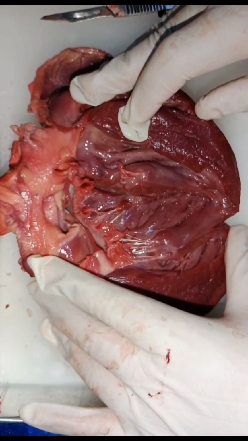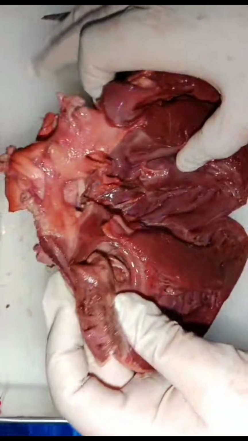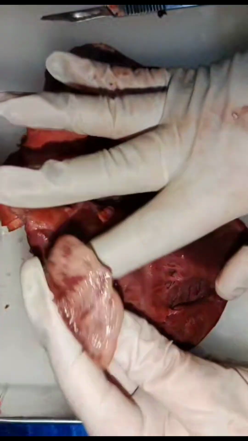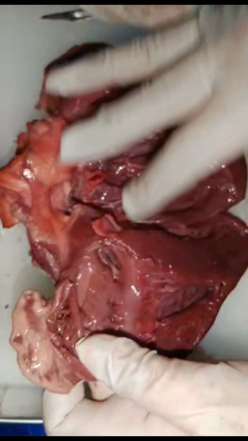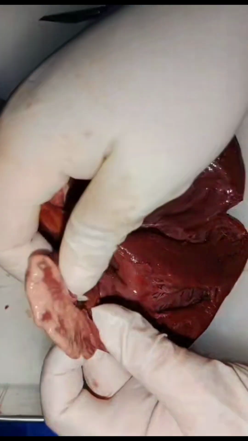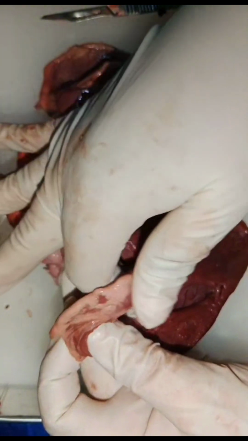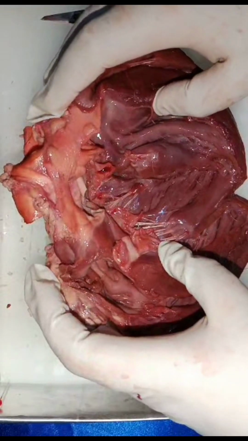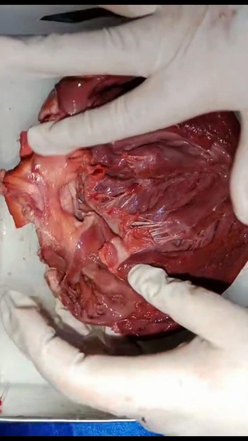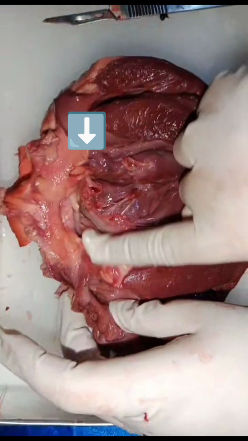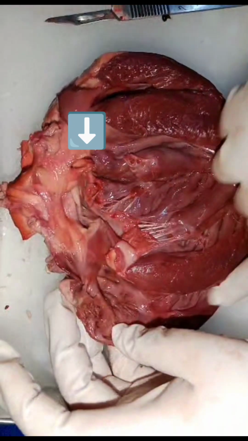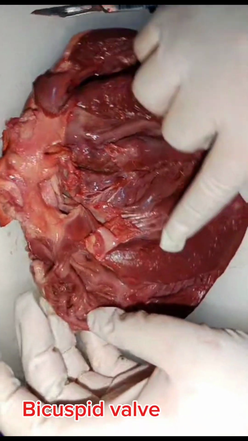Examine the part of the left atrium, find the opening of the pulmonary veins from the lungs, and observe the one-way semilunar valve at the entrance to these veins. Inside this chamber, look at the valve that controls the blood flow between the upper left atrium and the lower left ventricle. This valve is called the bicuspid valve.